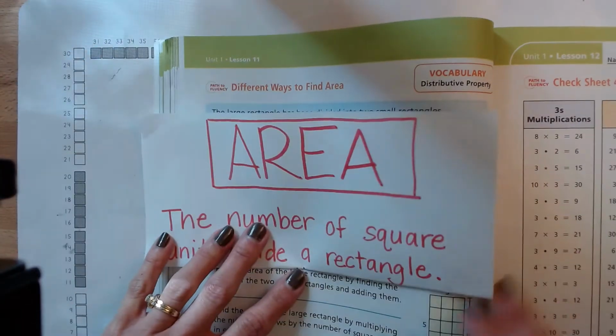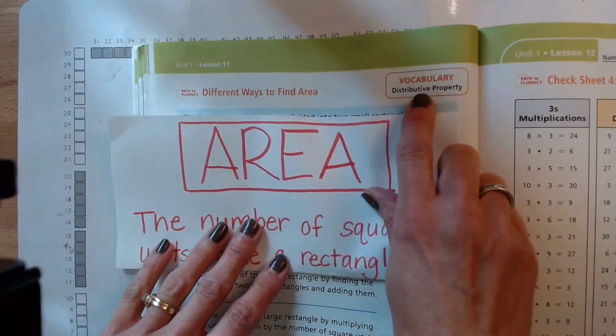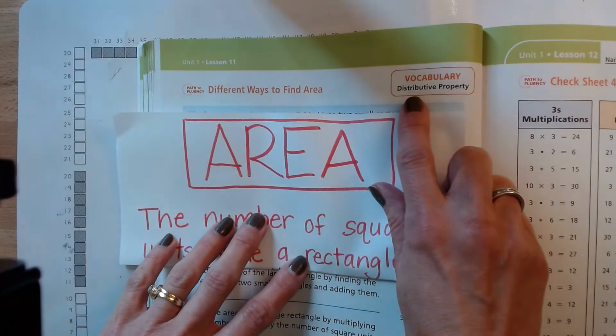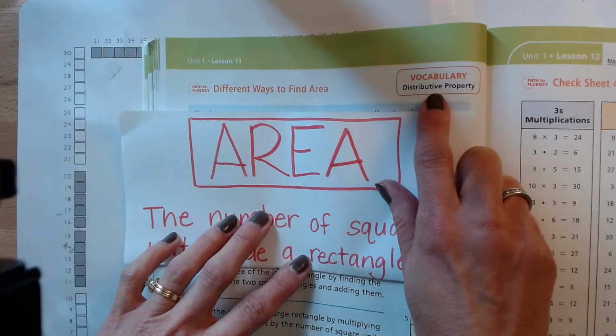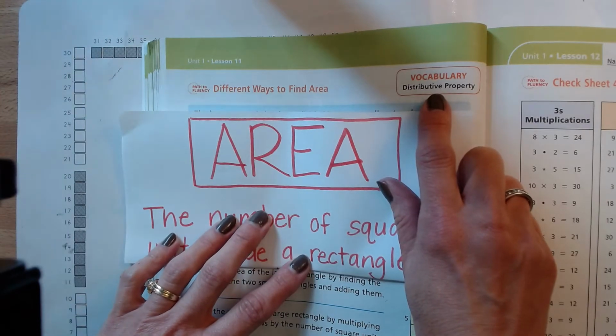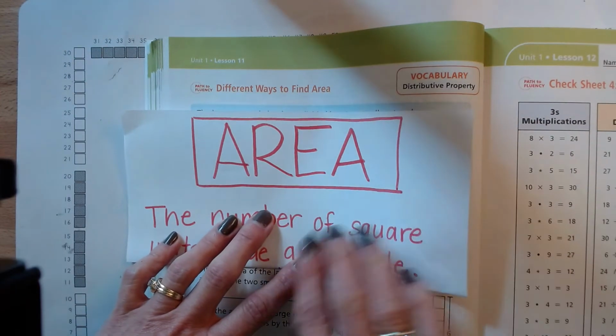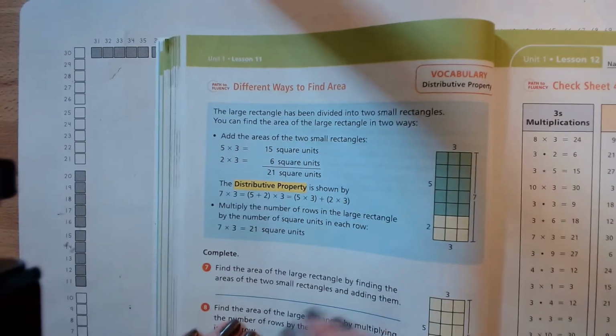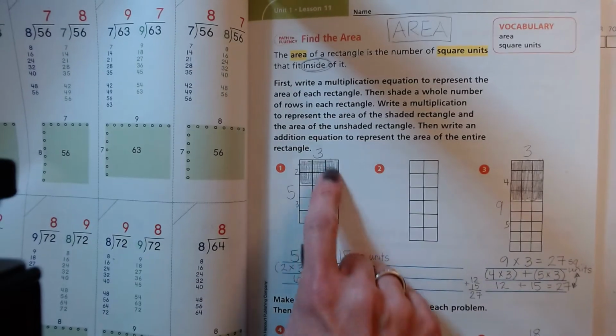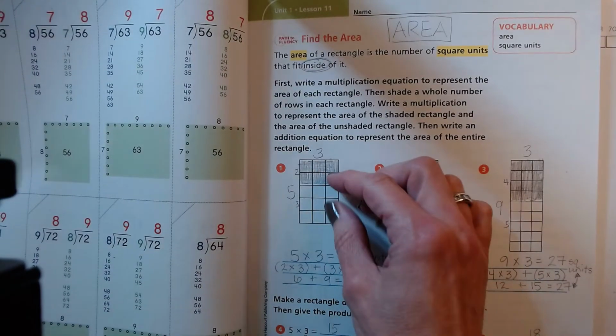But we're going to work on one thing today called the distributive property. If you think of the word distributive, I hear distribute. When I distribute something, I pass it out or I separate things. So we worked on it a little bit yesterday. You didn't even know it. But on page 55, remember when we were separating one rectangle into two smaller ones?